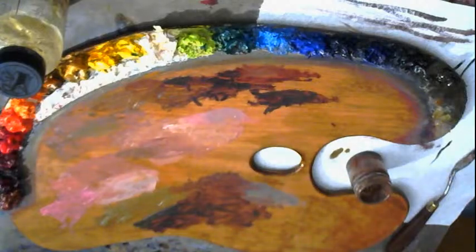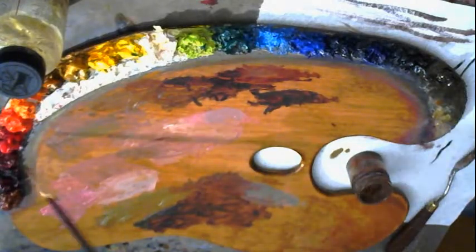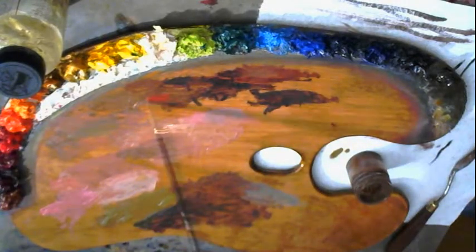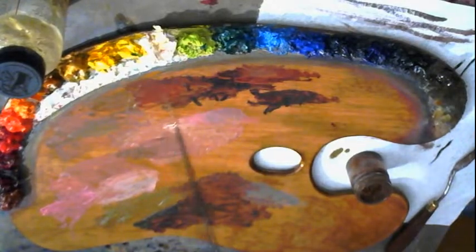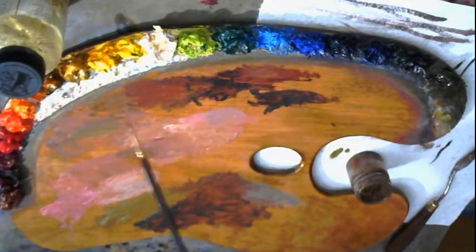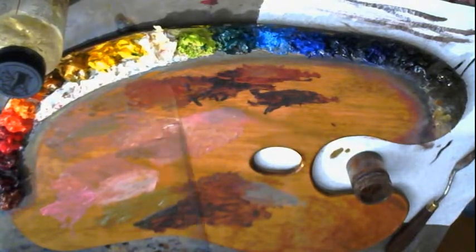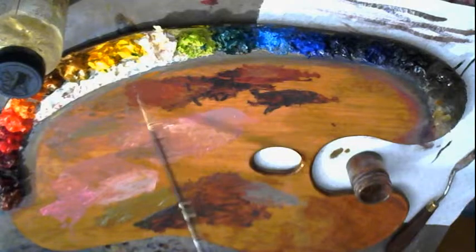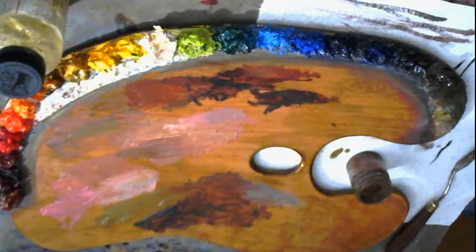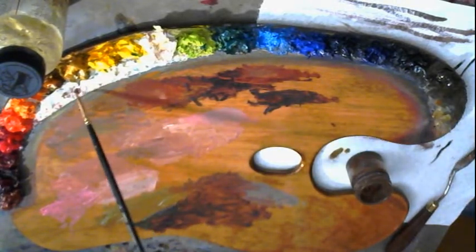Stephanie, a gessoed board needs a few more layers. I really should do more preparation work myself. I've got so many linen canvases I need to stretch and prime. I do have a lead primer now.